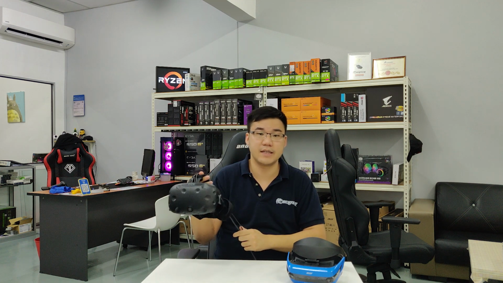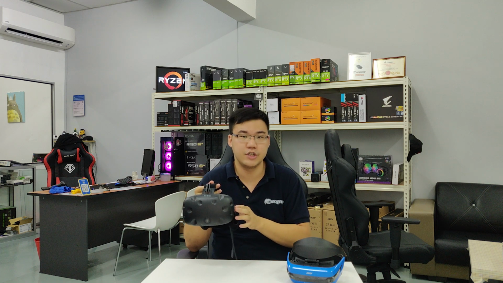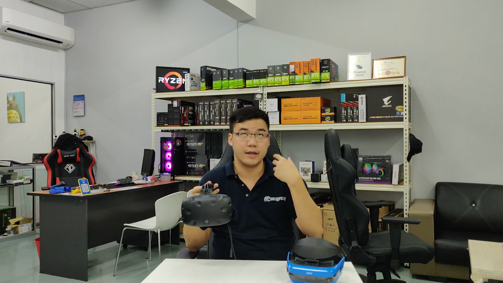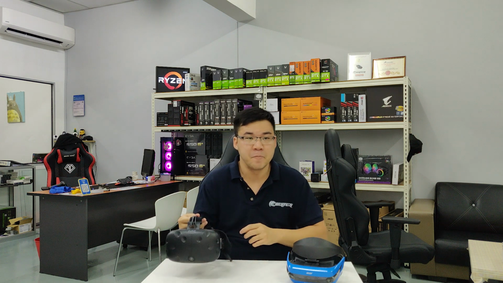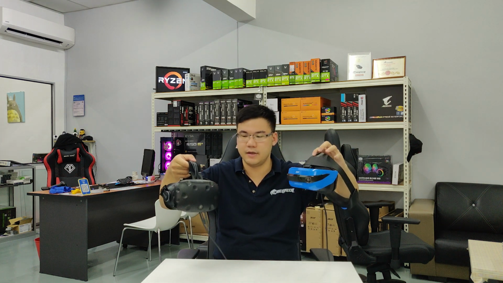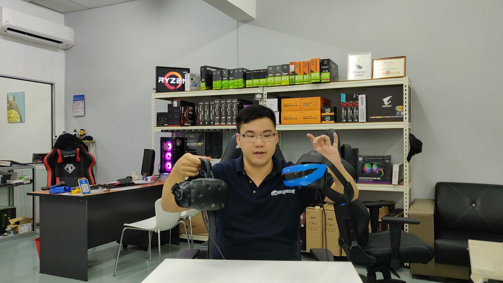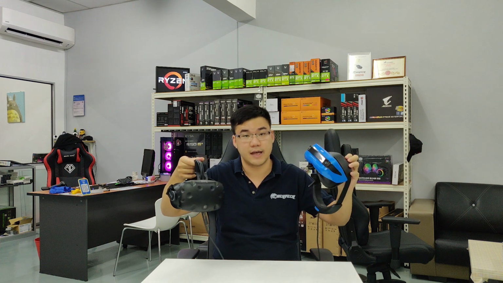For the HTC side, to get the headphone, you will need to get the Vive Pro, which will cost you 6,099 ringgit. On the weight comparison side, the Vive is slightly heavier than the Acer headset.